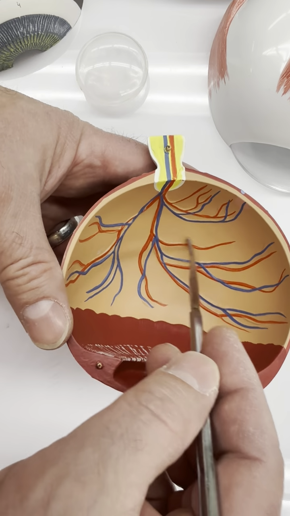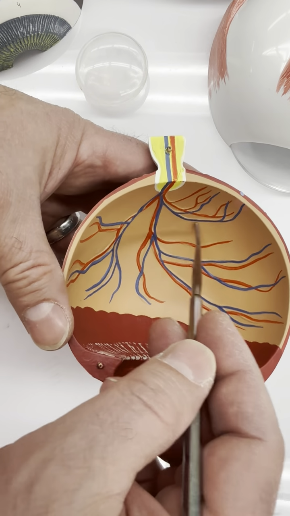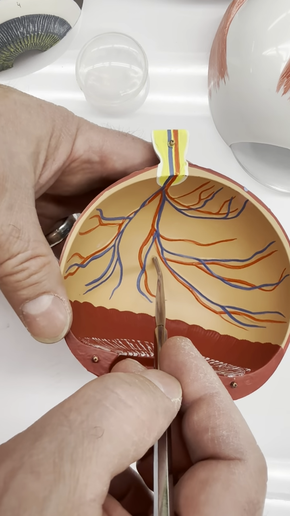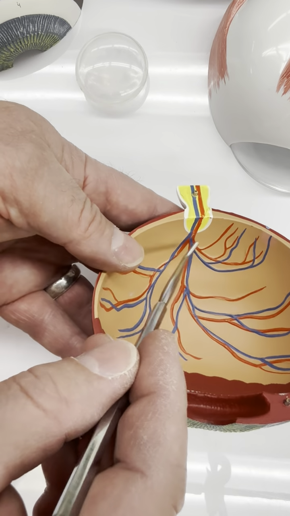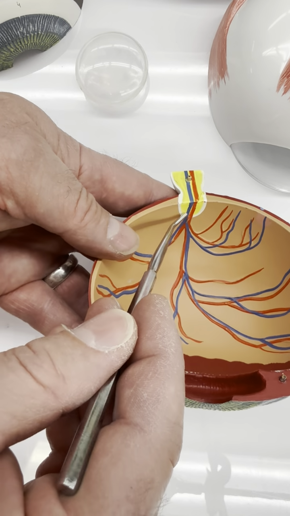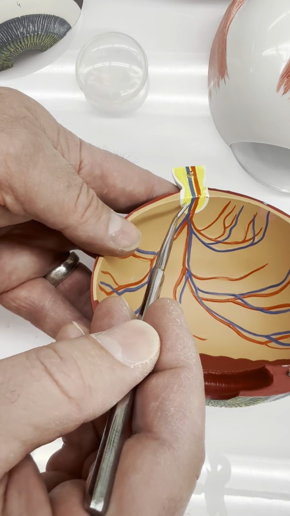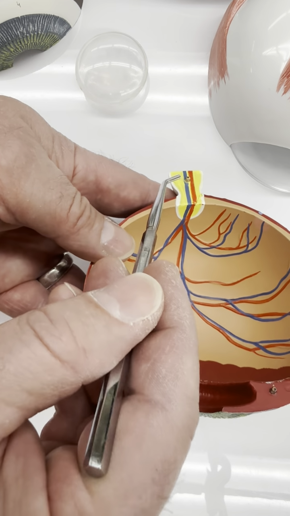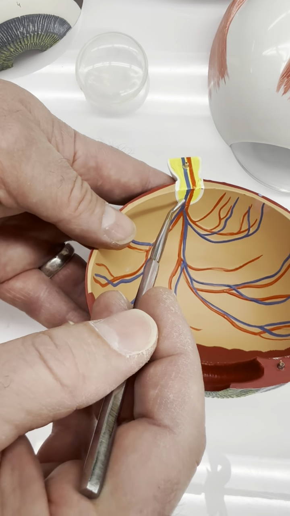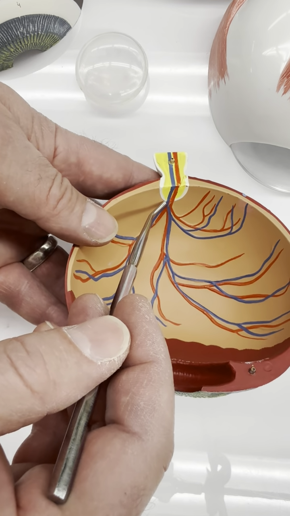So all this kind of tannish color area here, that is the retina. Now if I move towards the back of the eye where that optic nerve comes in here, you can see this area right there. That is the optic disc. So that's the optic nerve there. That's the optic disc there.